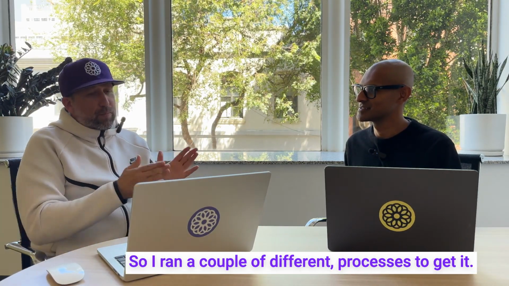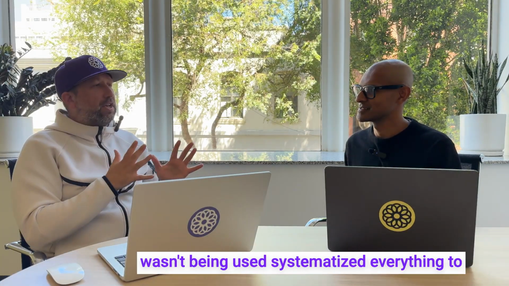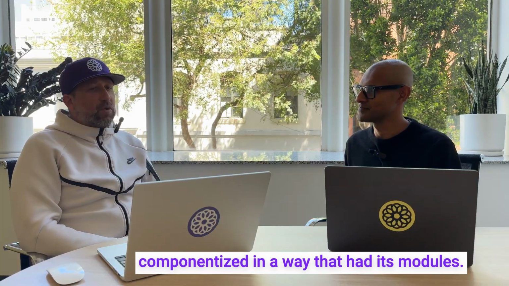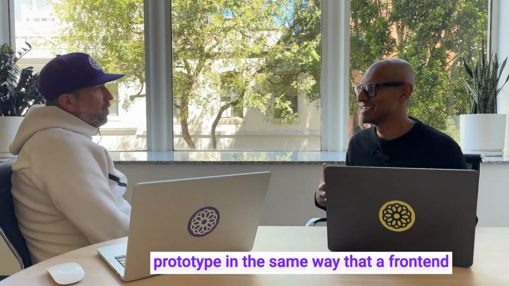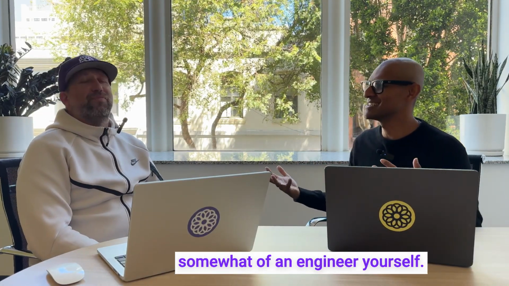So I ran a couple of different processes to get it cleaned out, removing a bunch of stuff that wasn't being used, systematizing everything to be a little more consistent, and componentizing it in a way that had its modules. So you're refactoring this prototype in the same way that a front-end engineer would refactor their code. So it's almost like you've now become somewhat of an engineer yourself.